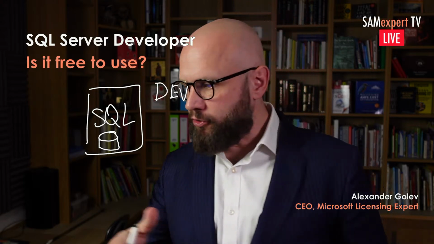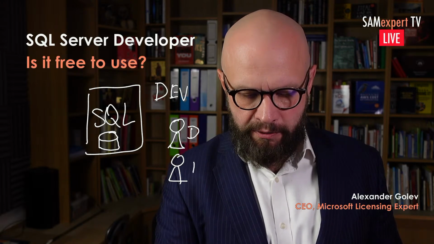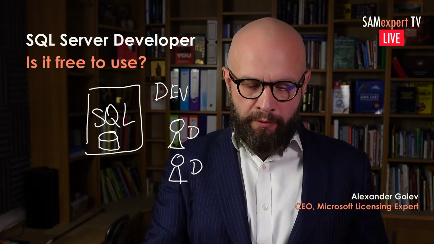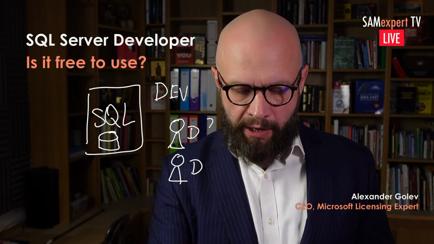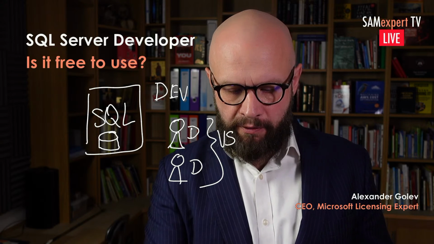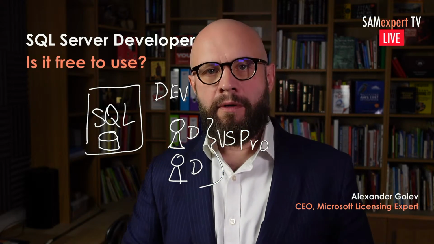And it's used for development or test. So you may test a solution with third-party software. That's also allowed. So usually how people think is we're going to install SQL Server Enterprise for these two developers. So these are developers. I'll put D, developers. So they're dev people in DevOps. We will put SQL Server Enterprise on this machine because these two people are licensed with Visual Studio Professional, VS Pro. So far, so good.